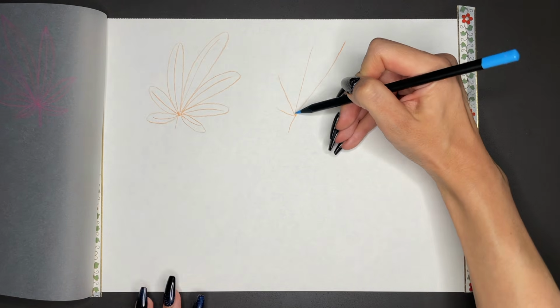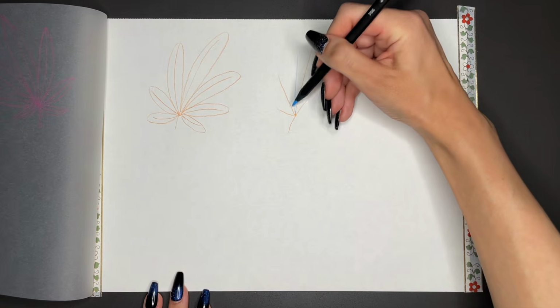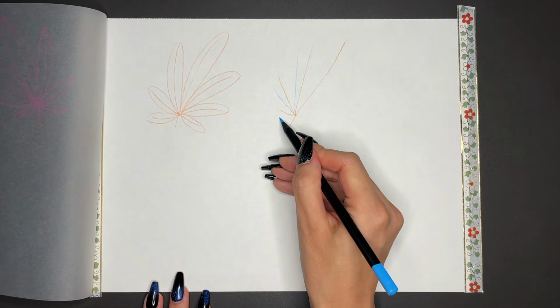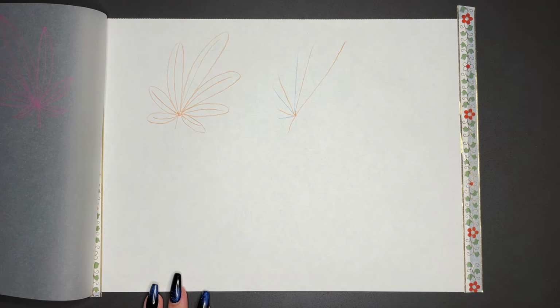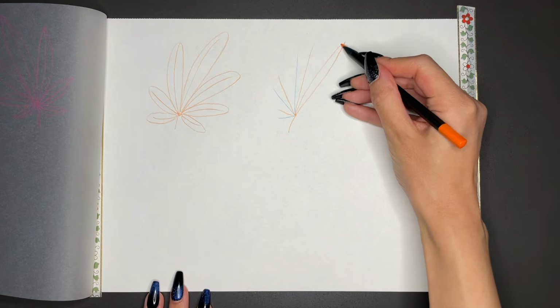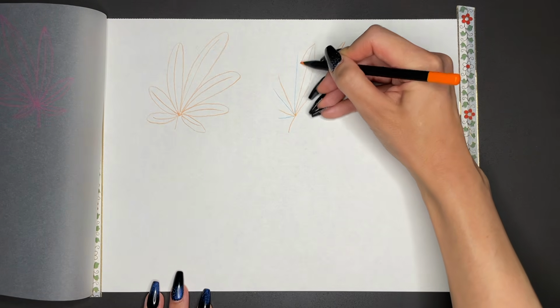Then with another color, I will draw the midribs of the other side, but on the same side as the first one, as if they're overlapping. I will prioritize the shape of half of the leaves, and then with another color I will shape the other half.